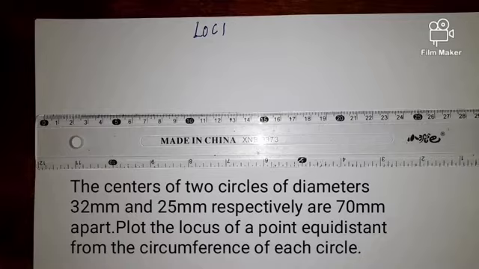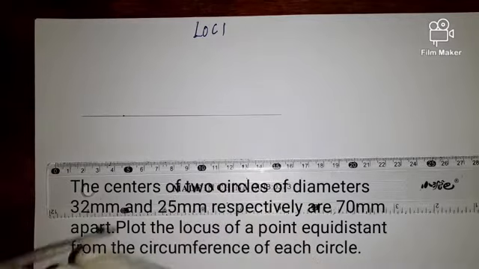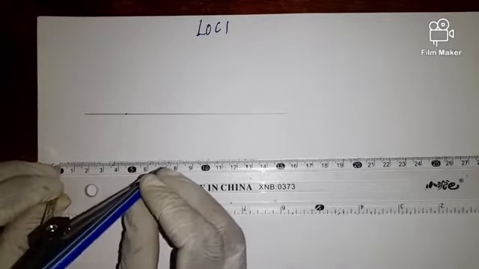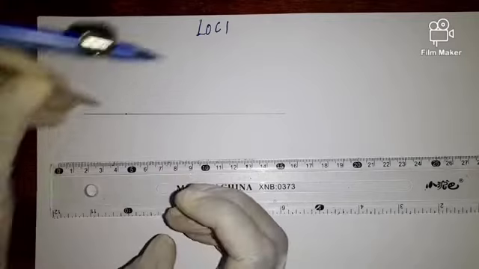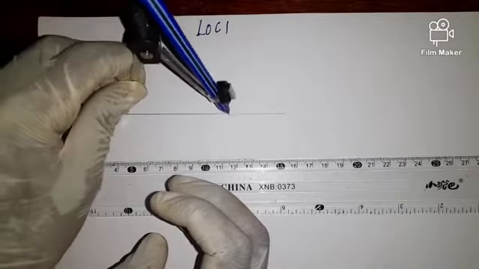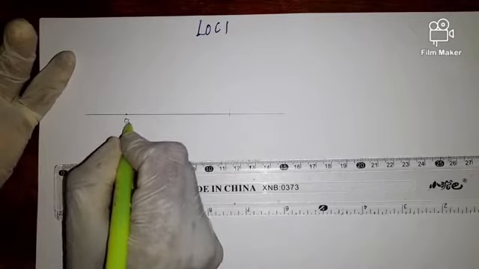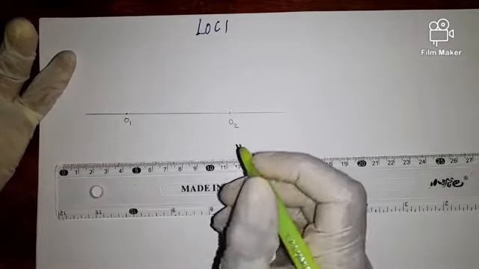So what we shall first of all do is to draw the distance that separates the centers, and this distance here we are told is 70. So we can take our 70 and get the distance between the centers. Now we can say this is center 1, we can call it O1, and this is center 2 of the second circle, we can call it O2.